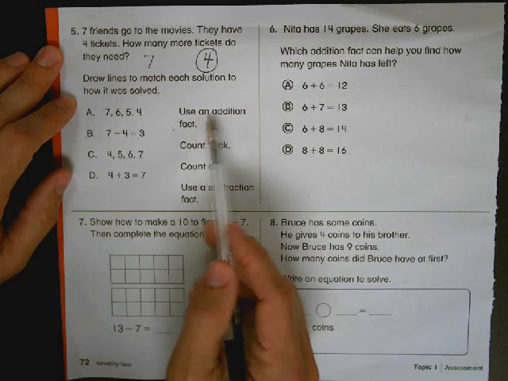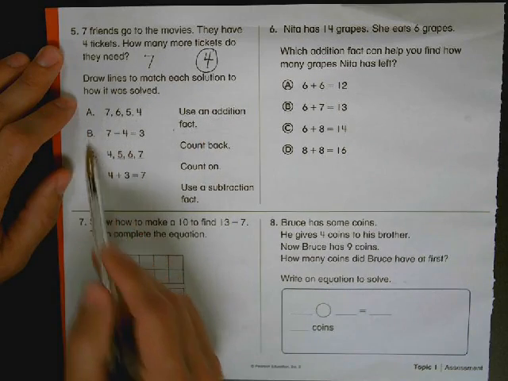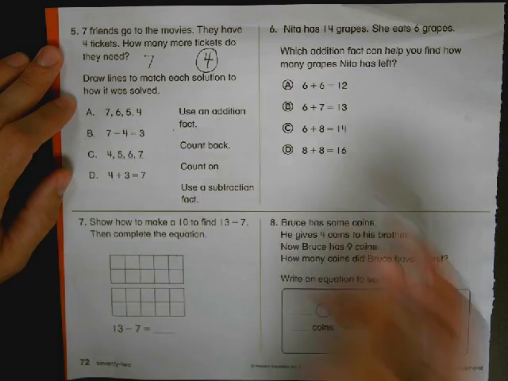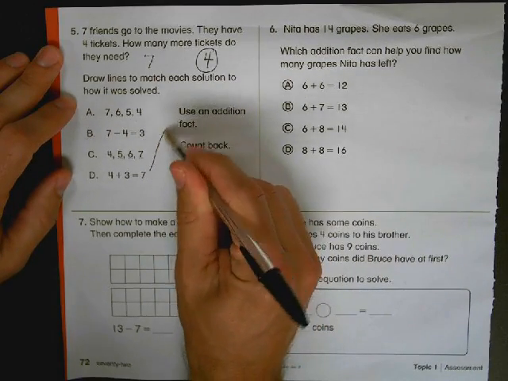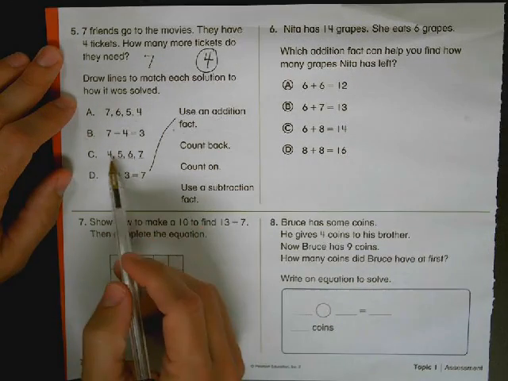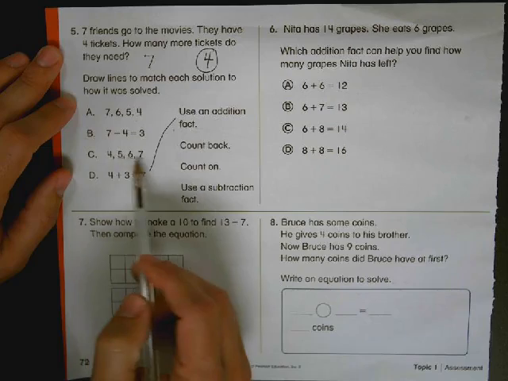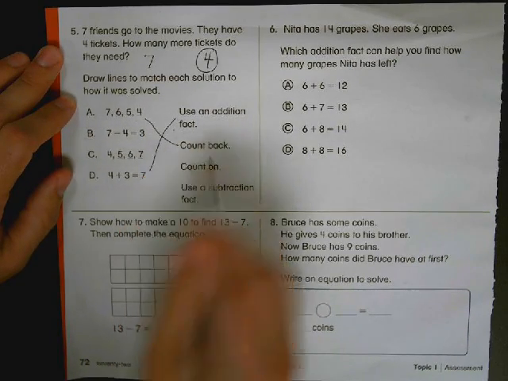So the first one says use an addition fact to draw a line to solve. Well, there's only one A, B, C, or D over here. That's an addition fact. This is not necessarily math as much as it is reading comprehension. So you just draw a line. Here it says counting back. Well, counting means that the numbers are sequential: 7, 6, 5, 4, 4, 5, 6, 7. Well, counting back means counting down. We can match that up.